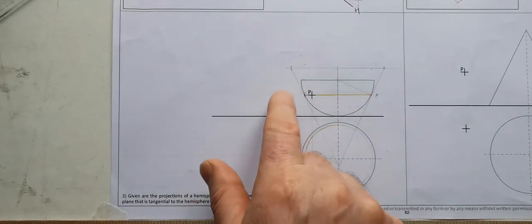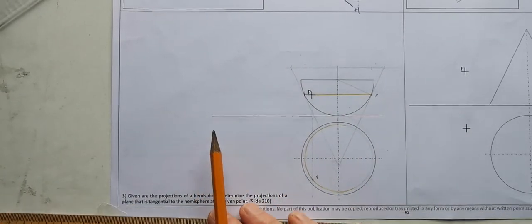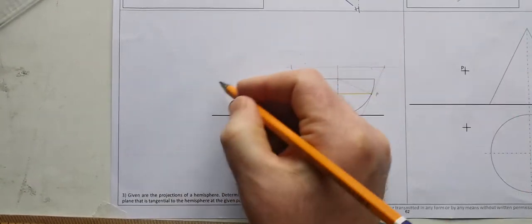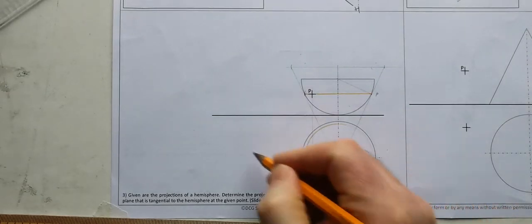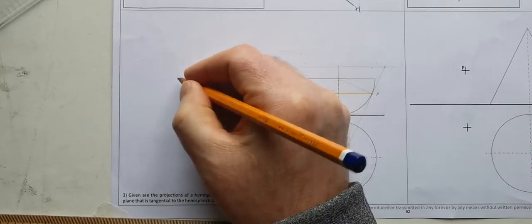Now really what I've got here is a truncated cone. So if I just try doing a sketch out here now, even though my traces are probably going to be in the way, we'll get over it.